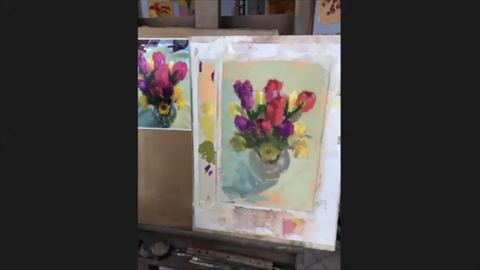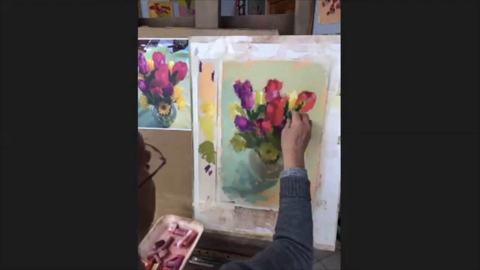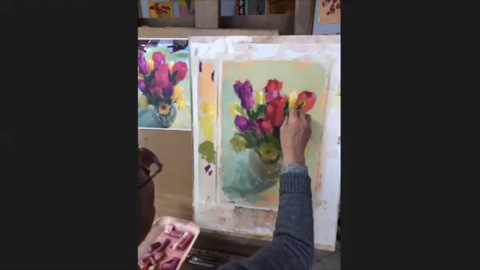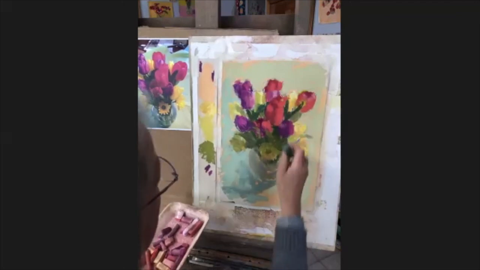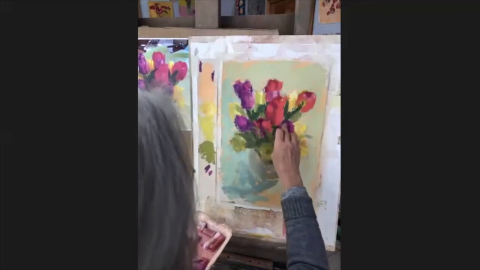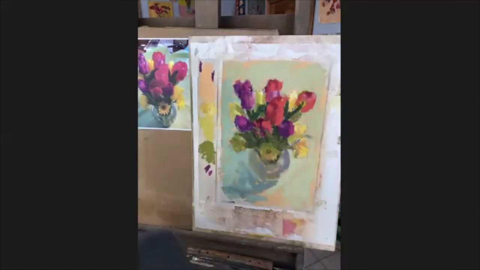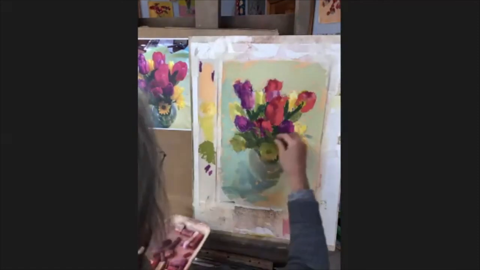We need that green to darken the green over here. I like the yellow tulips. We need a darker purple in the inside of this.